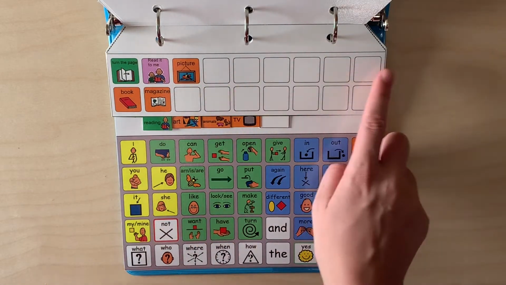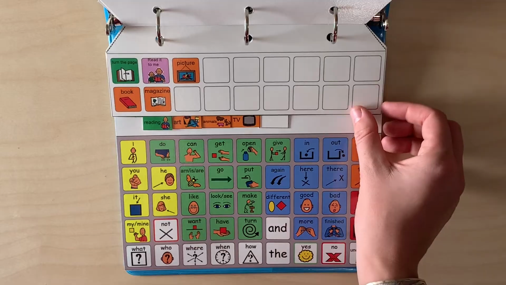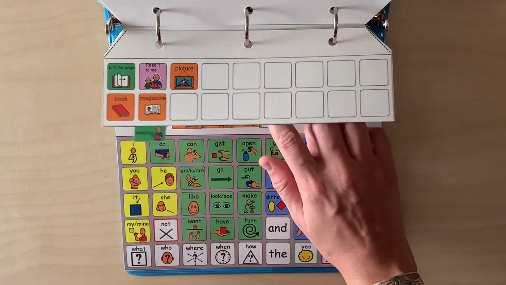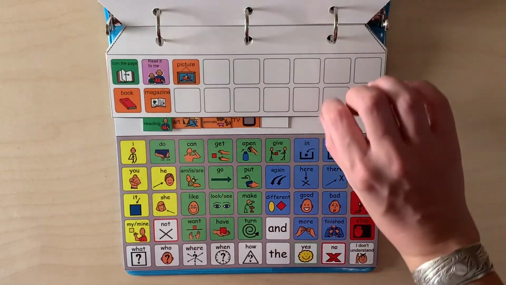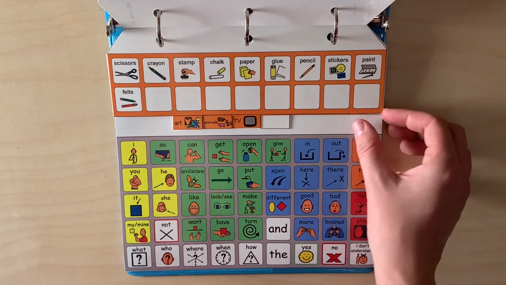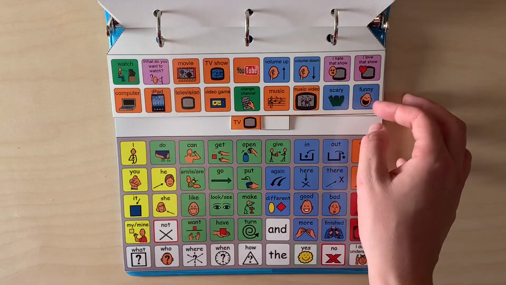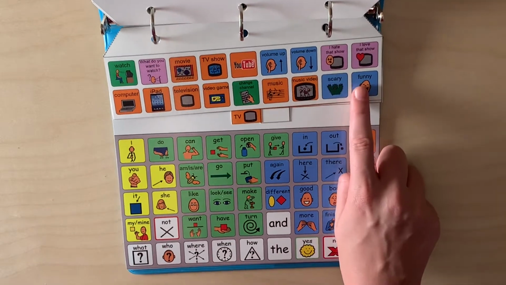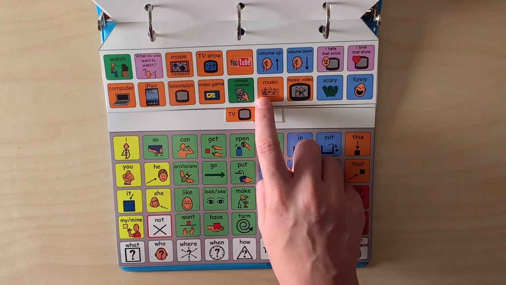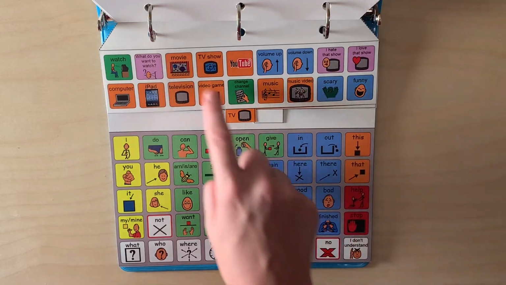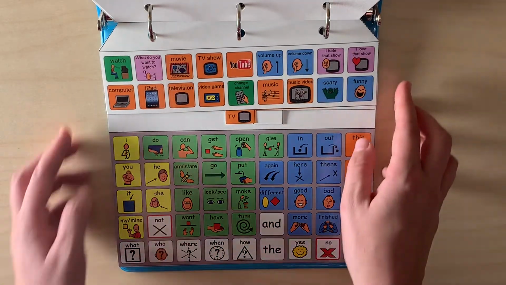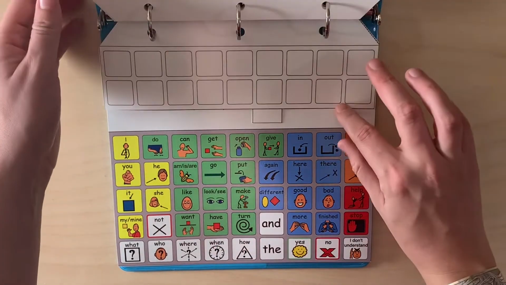You can customize, put your own words in here for own books, for reading. Art words, some art tools, animals, TV, saying it's funny or that it's scary or that you like the music, or saying you want to watch a movie or YouTube. And then I think the last one's just blank.